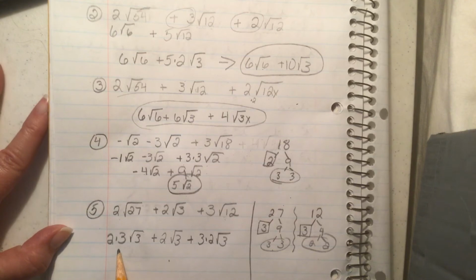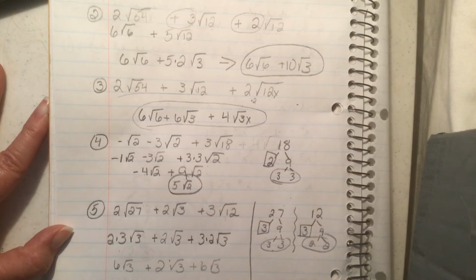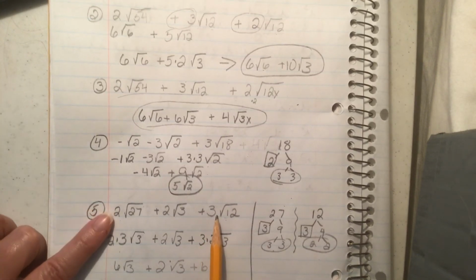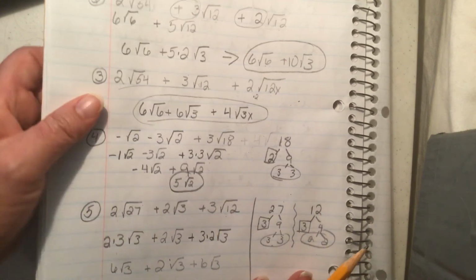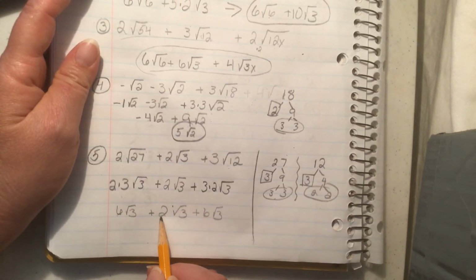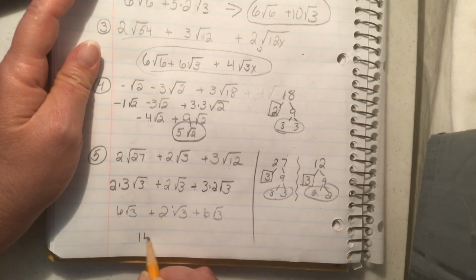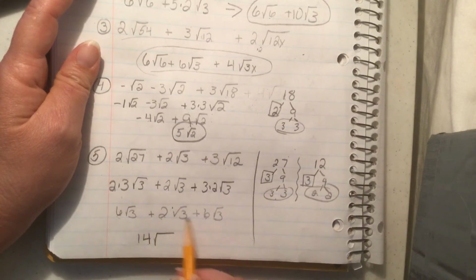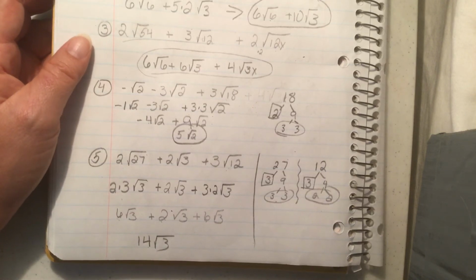So that's going to be a 6 square root of 3 plus 2 square root of 3 plus 6 square root of 3. Isn't it funny how these two ended up being the exact same thing, even though they didn't look that way to start with? Kind of weird, isn't it? Okay, so here we go. So I'm going to say 6 plus 2 plus 6. So 6 plus 6 is 12, plus 2 is 14. And then this is, remember, just like our variable, it just kind of hangs there. Square root of 3.